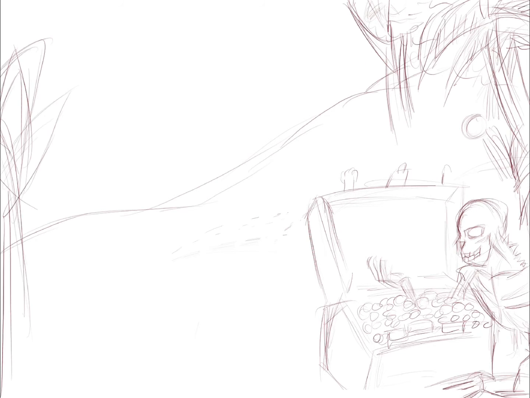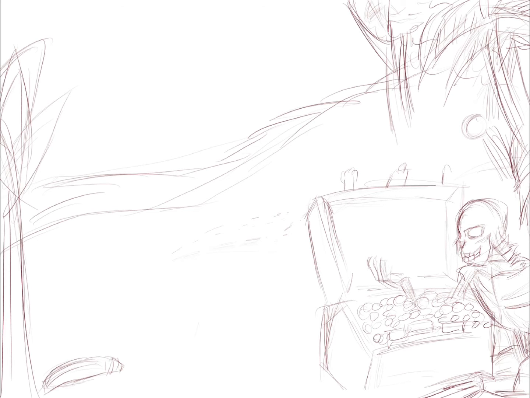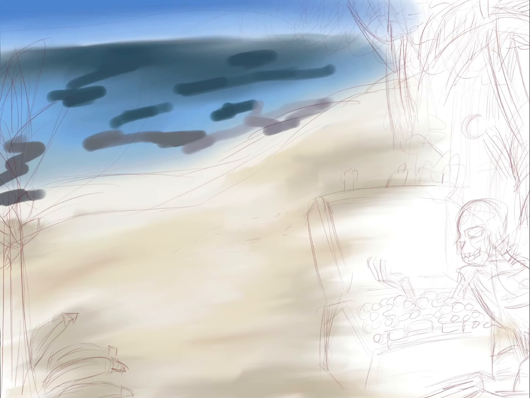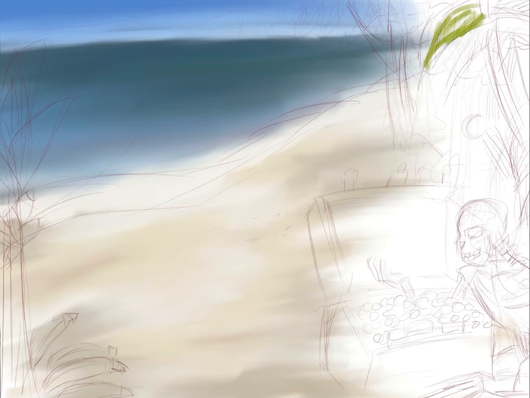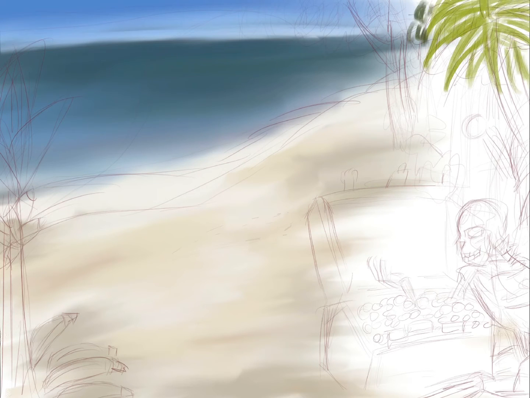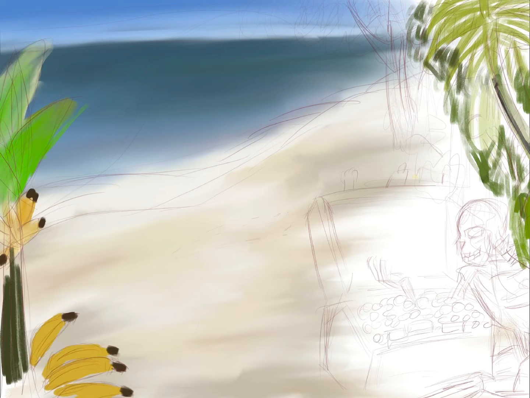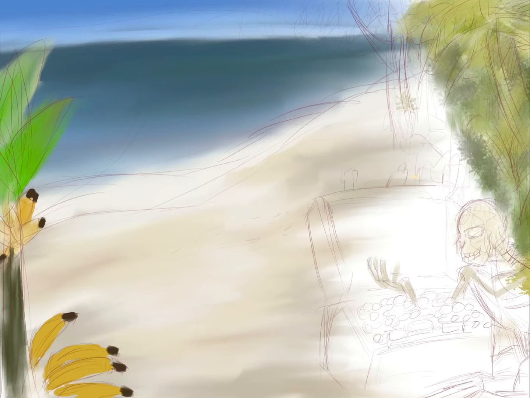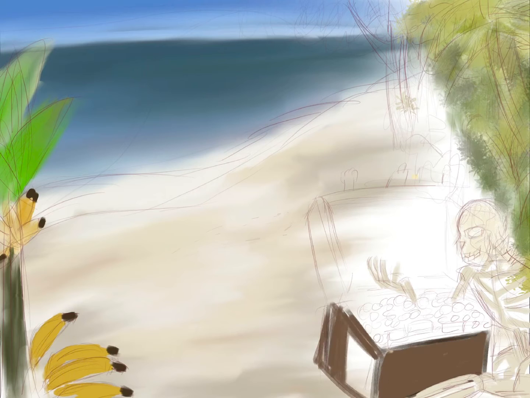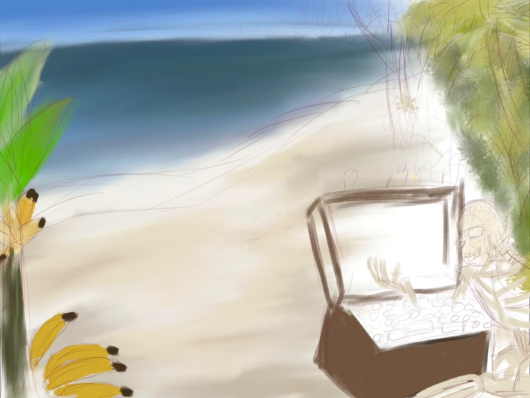So I looked up a picture reference because I haven't ever drawn a skeleton before and a treasure chest, and this was one of the ones that I found, and I really liked the pose with his arm inside of the treasure chest. I'm going to say that this treasure was cursed, and he just spent his entire time staring at his money, and eventually he died and then turned into a skeleton.